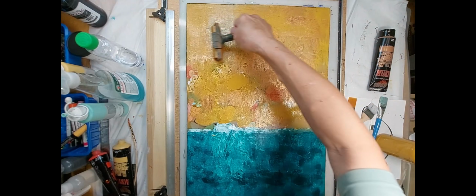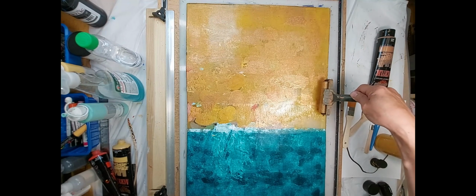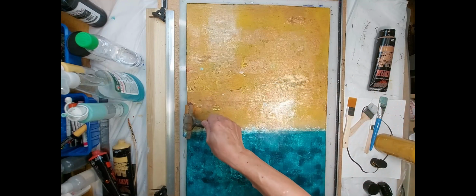Now I did scrub and oil this plate before doing this, so I hope that that helps to prevent tearing.